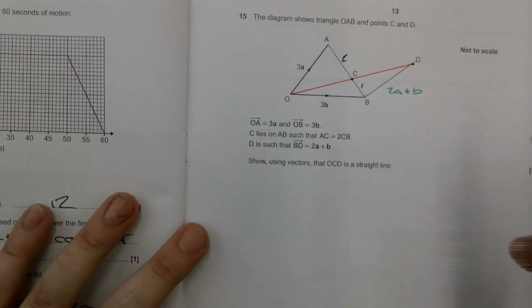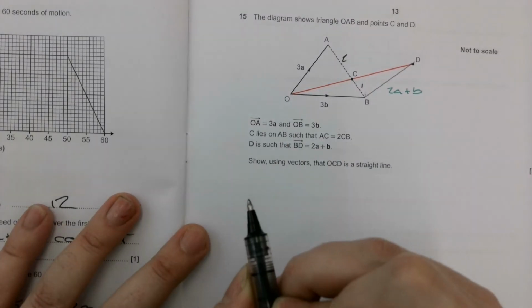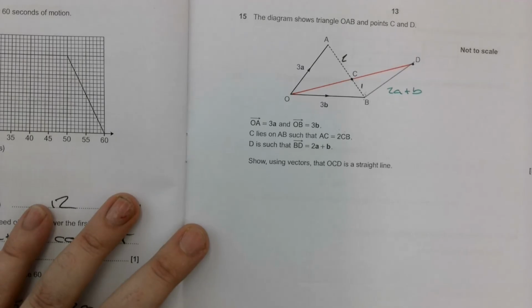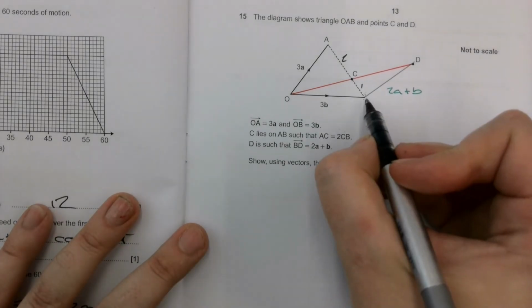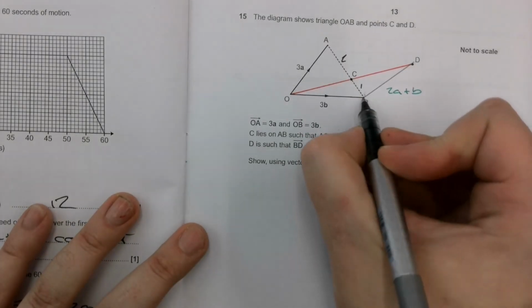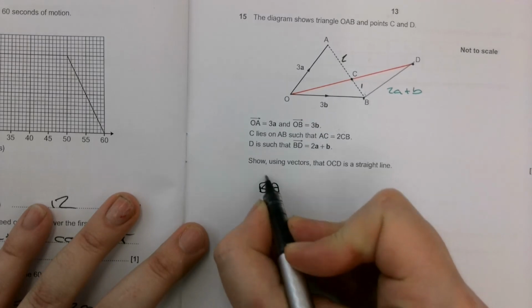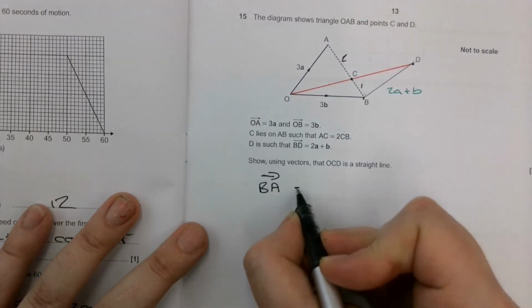Now, what we're going to do is we're going to have to get from O to C. We're going to need that vector. But before we can do that, we are going to have to get from B to C. But before we can do that, we are going to have to get from B to A, because we can do that. B to A is minus 3B plus 3A.